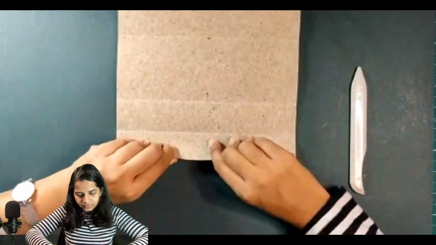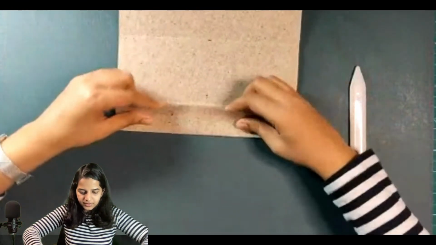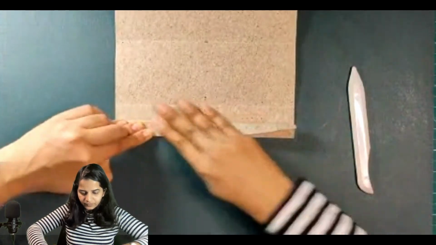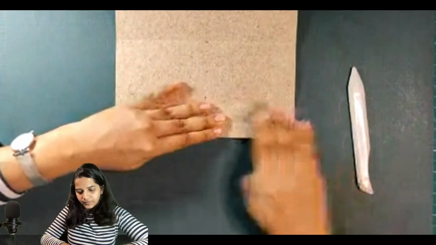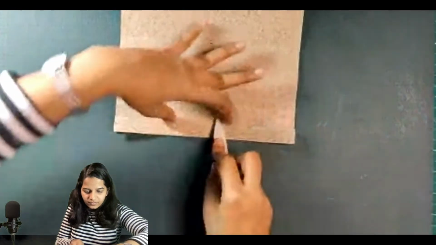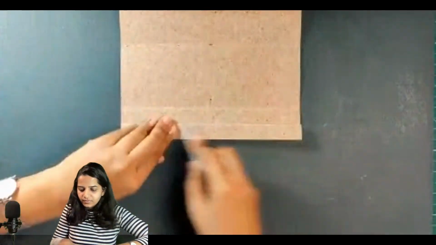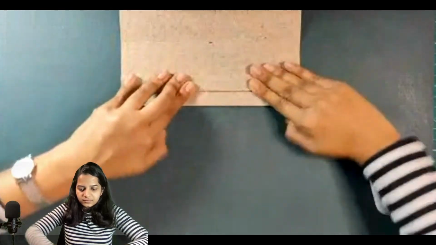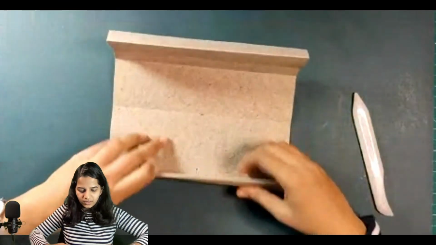Fold again on the other side, and then fold again.